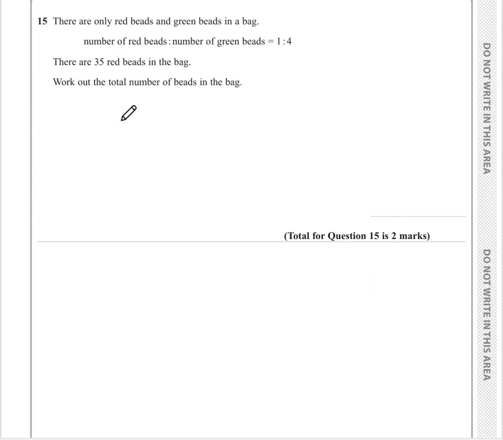There are only red beads and green beads in a bag. The number of red beads to the number of green beads is 1 to 4. So let's draw out our boxes for the ratio. So we've got red to green, and we've got green is 4 parts of the ratio. We're given that 35 red beads are in the bag, and we need to work out the total number of beads in the bag.